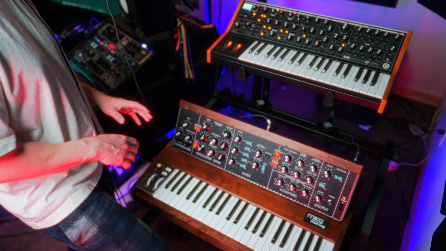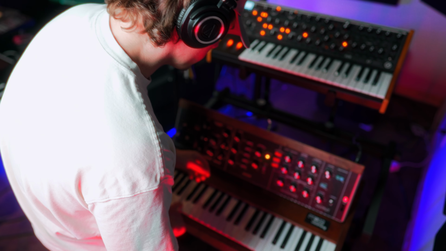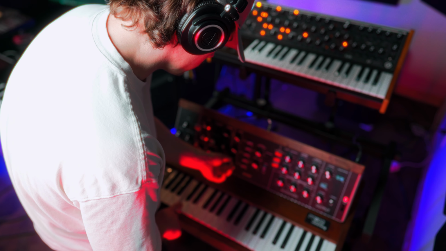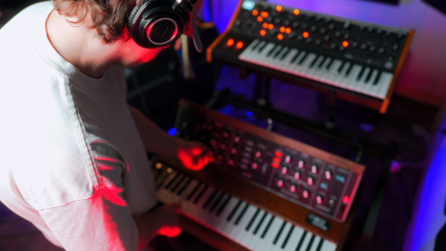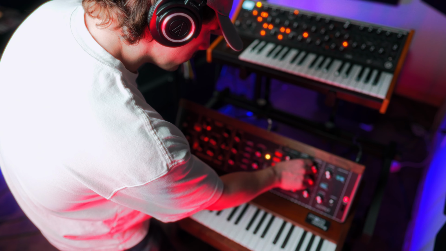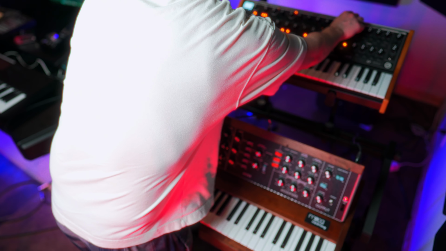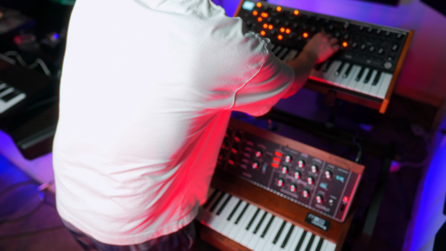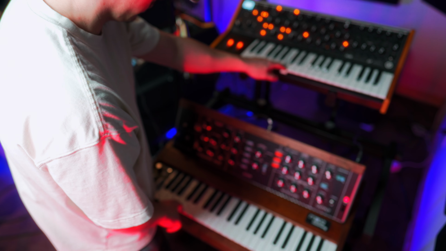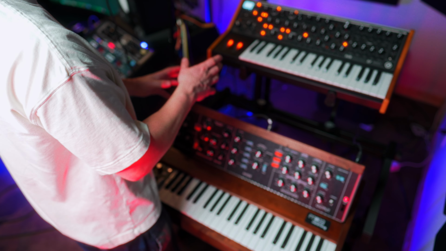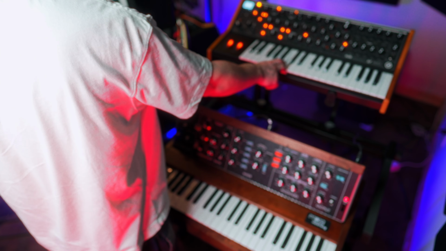So let's quickly go through and try to make a heavier patch for each, and then we'll wrap it up. This is a good example of that. I just tried to push them both in the same direction. We have the bass, we'll play a lower C here on the Subsequent 37. And then we'll do one on the Model D.